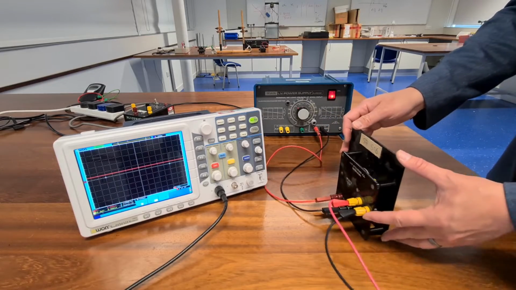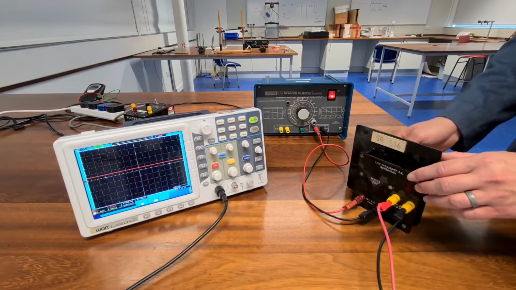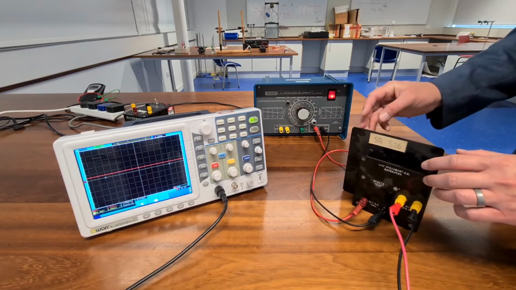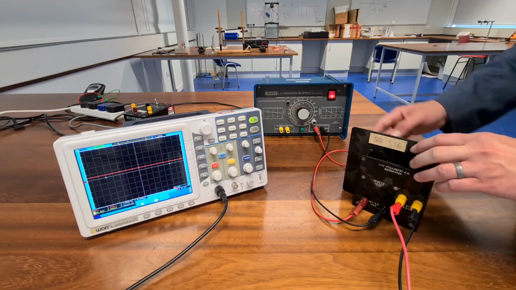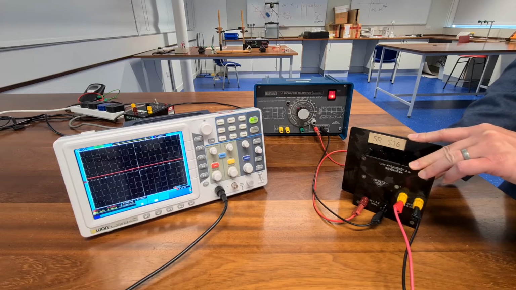Now look at this. Rather than me turn this up and down, what I've got here is a little windy handle. And it's going to now enable me to change the voltage of the live wire up and down relative to the zero voltage of the neutral wire.